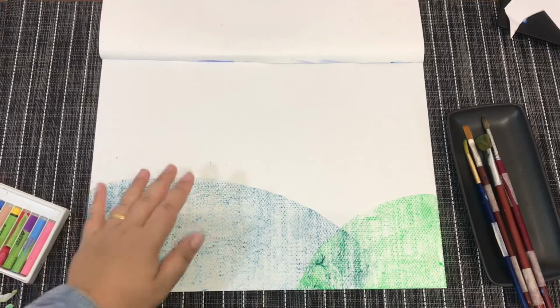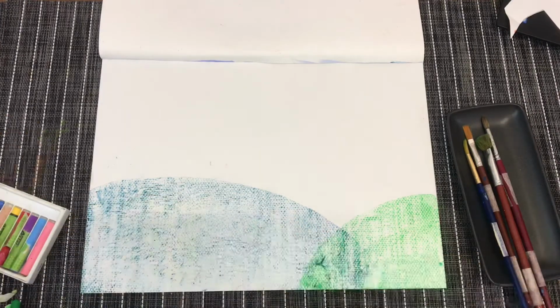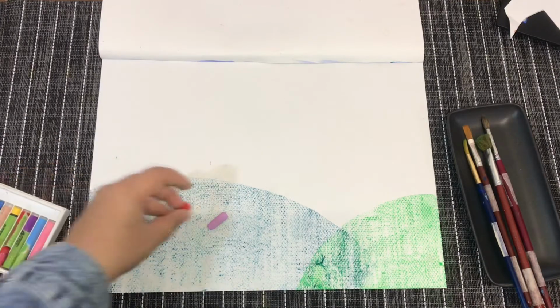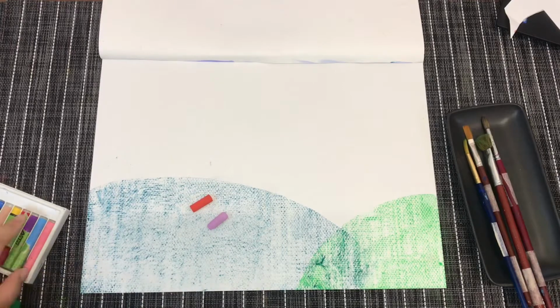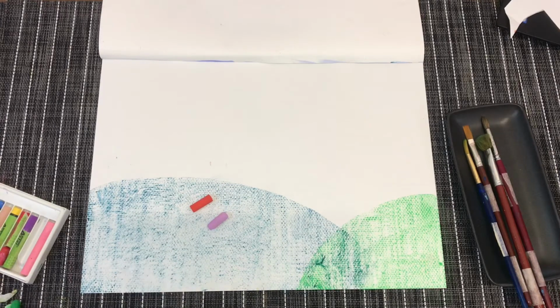Right, now I'm going to do the background for the sky. You can use any color you want. Be as creative as you can. Okay, I'm going to create a sky with a pastel color. So I'm going to use this light purple, and then let me find my orange. What else? What do you think about light blue? Maybe light blue works well also. Okay, I think that's all.